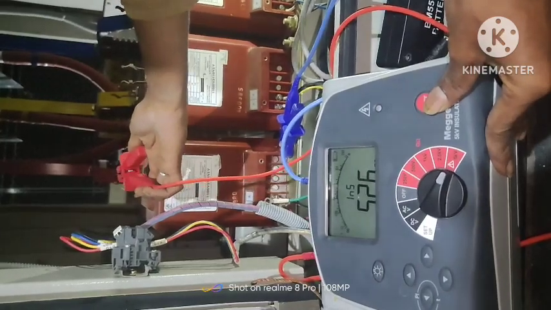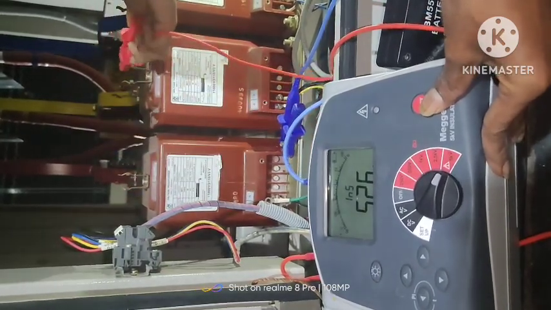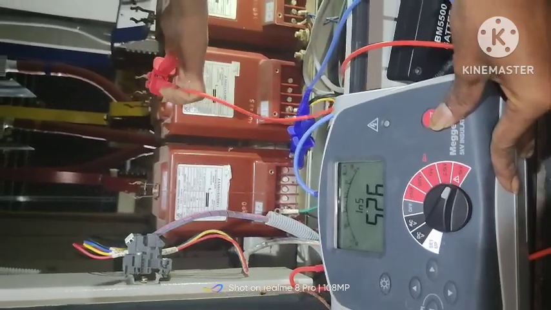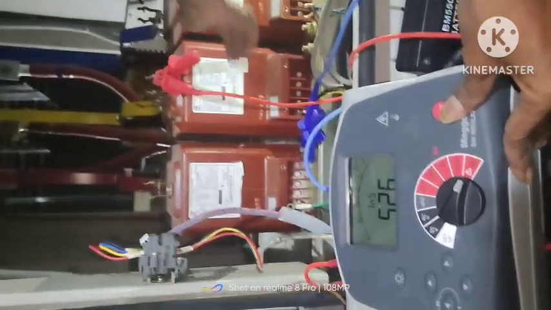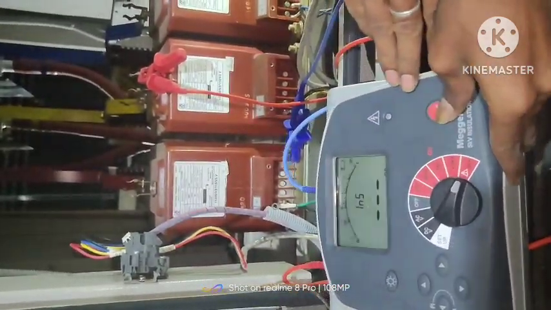And now we can change the Y phase cable, Y phase primary to earth.